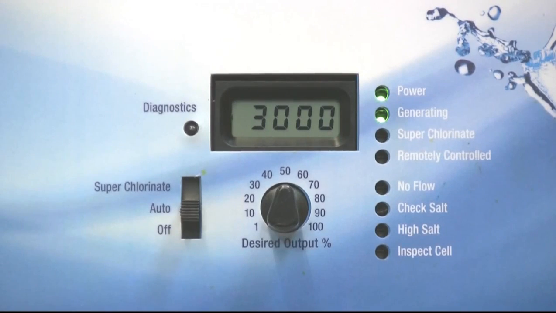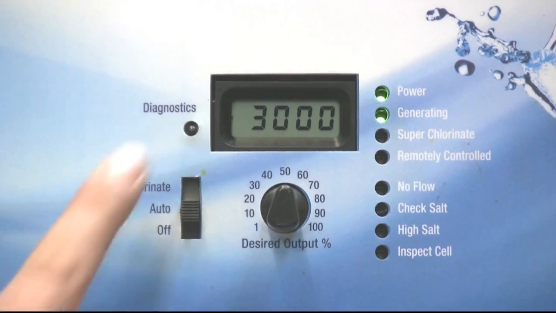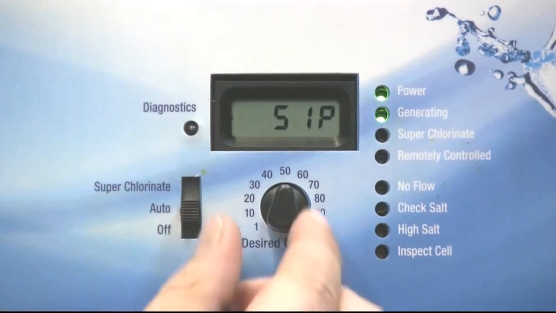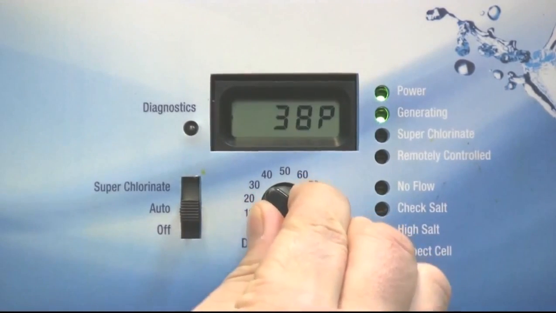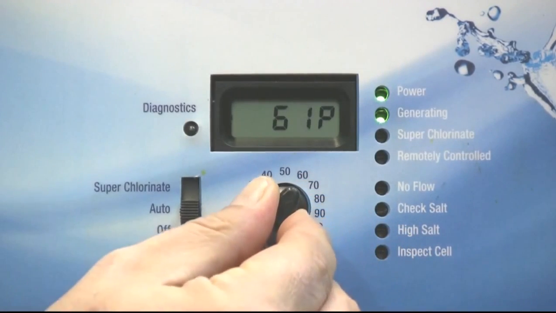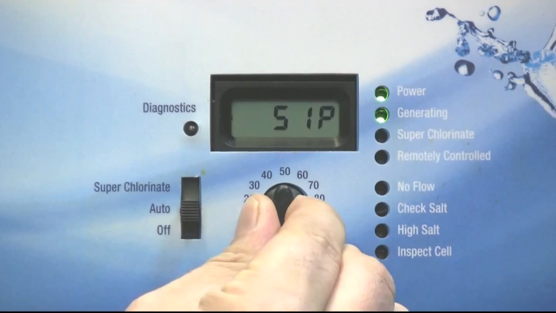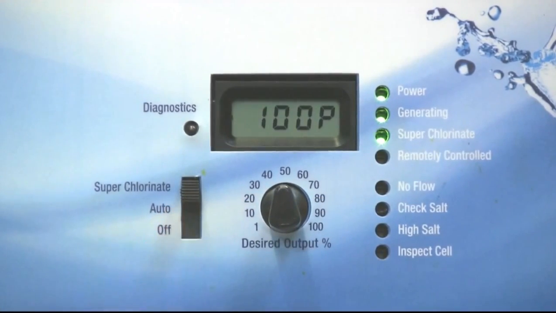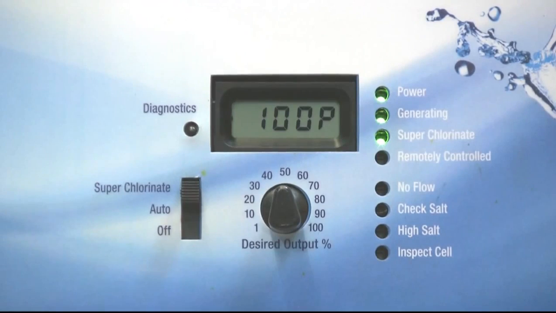Next, to view or change the exact percentage of desired chlorine output, press the diagnostic button 4 times. You will notice the value changes as the dial is adjusted. Also notice that when the selector switch is moved from auto to superchlorinate, the value immediately goes to 100%, regardless of where the dial is set.